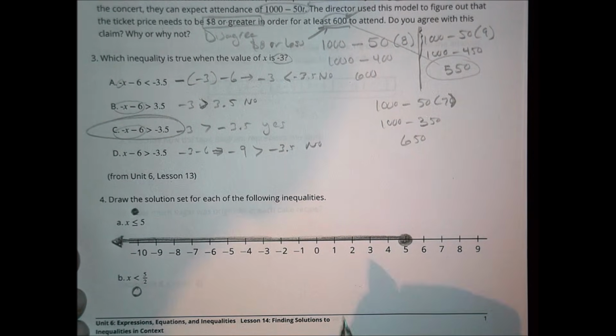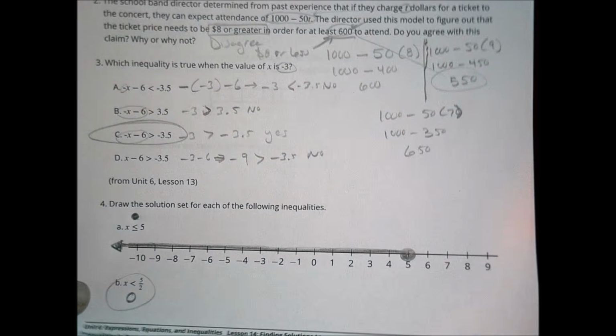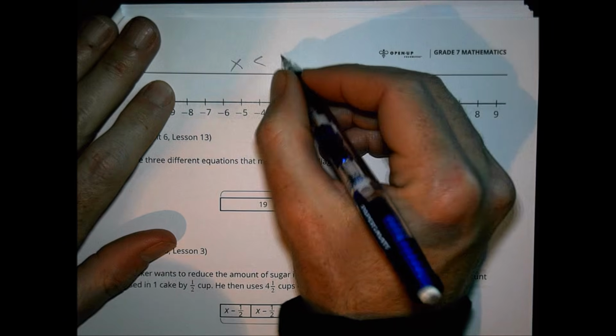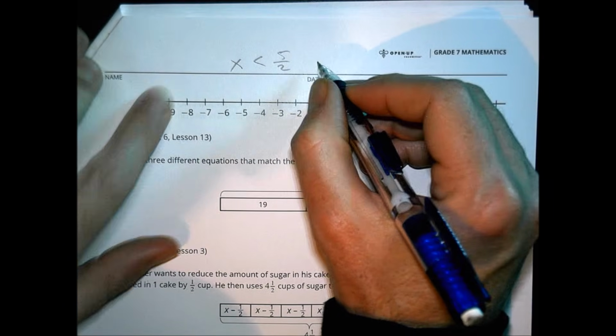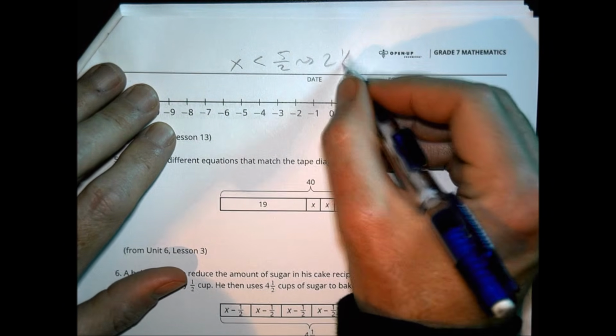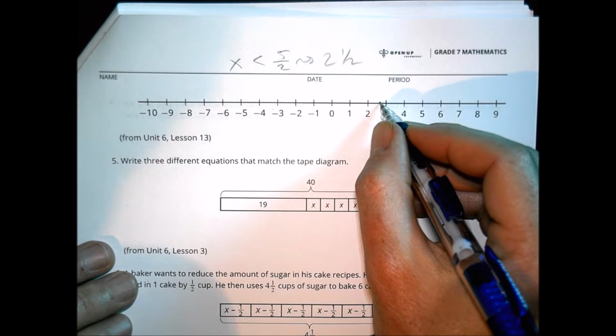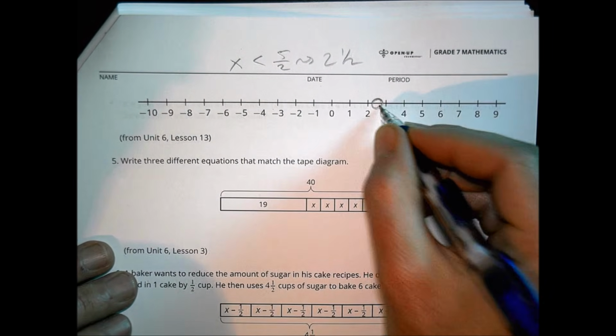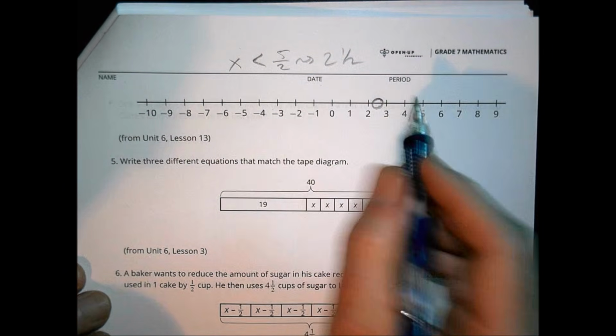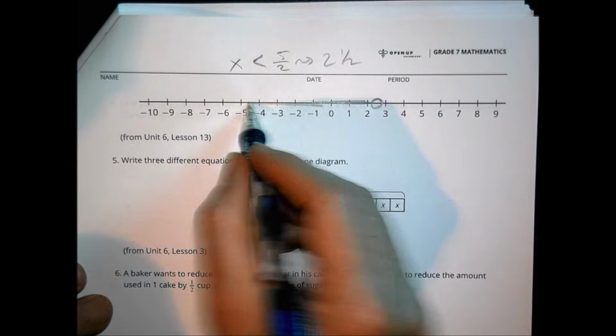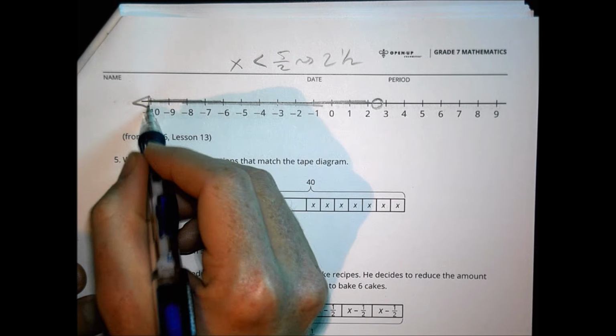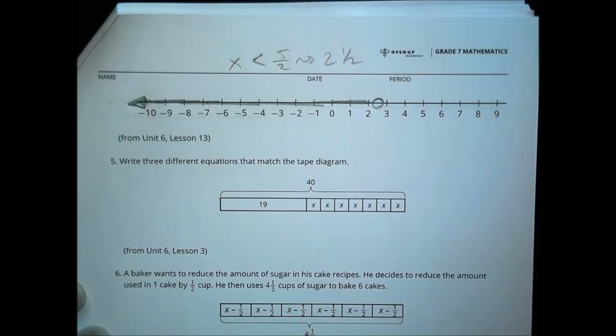The next one, we have x is less than 5/2. I'll rewrite it again real quick. x is less than 5/2. 5/2 is the same as what? 2.5. So here's 2.5, and it's an open circle because it's just less than. And then we draw our arrow this way, like so. Okay, and that's what we have there.